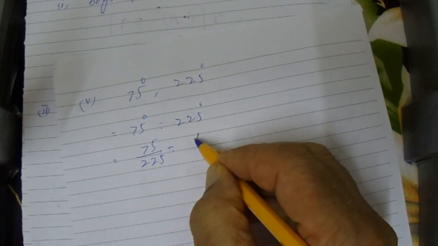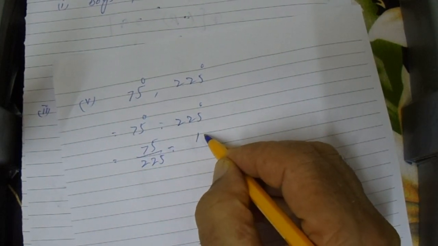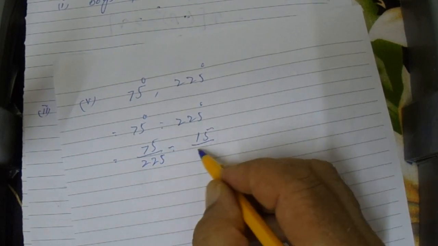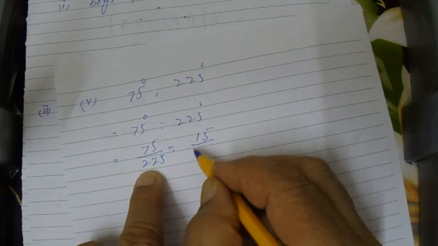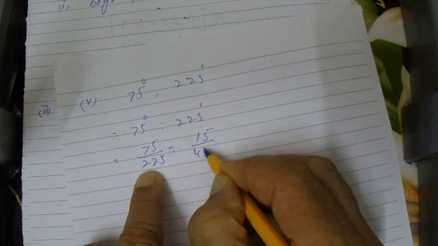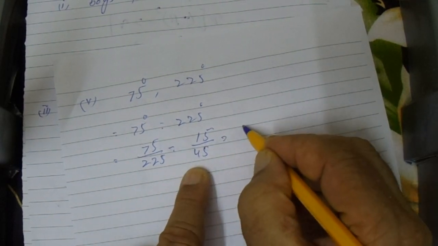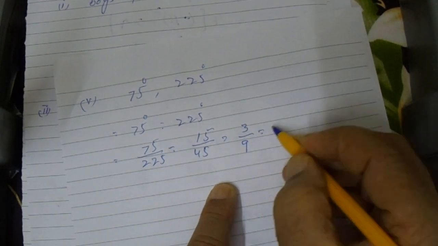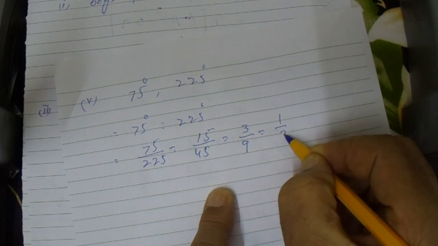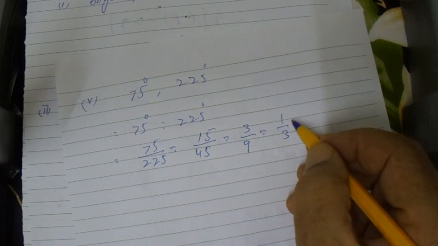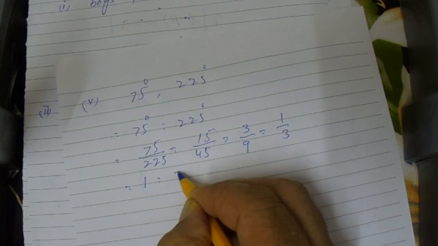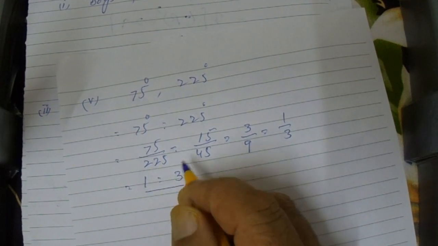5 1s are 5 and 5 5s are 25. Now 15 5s are 75. Now 5 again we divide this. 5 3s are 15 and 5 9s are 45, and again 3 1s are 3 and 3 3s are 9. Now this is the simple form in fraction of ratio. We write this 1:3. Now this is the simplest form.